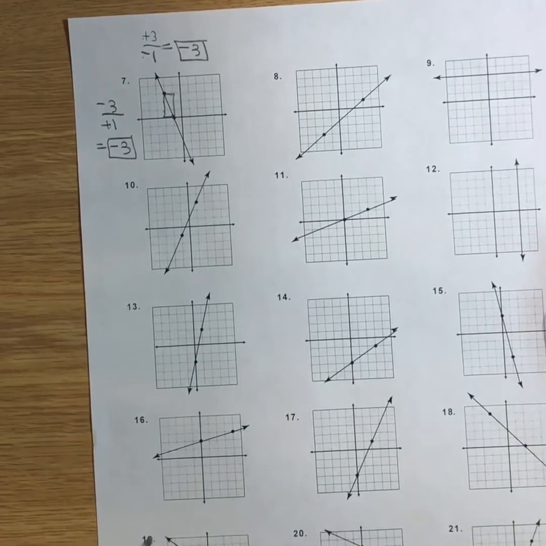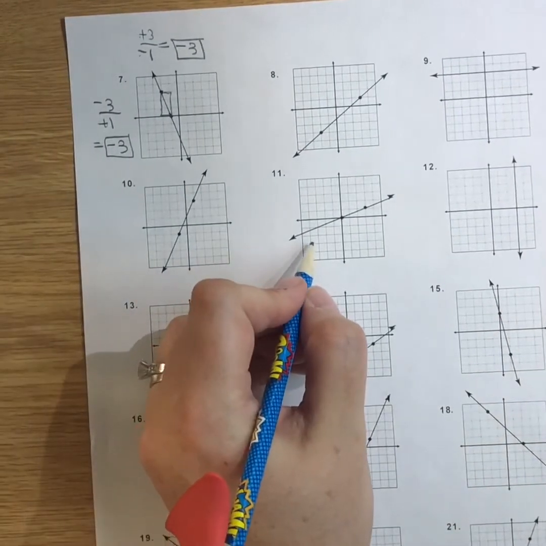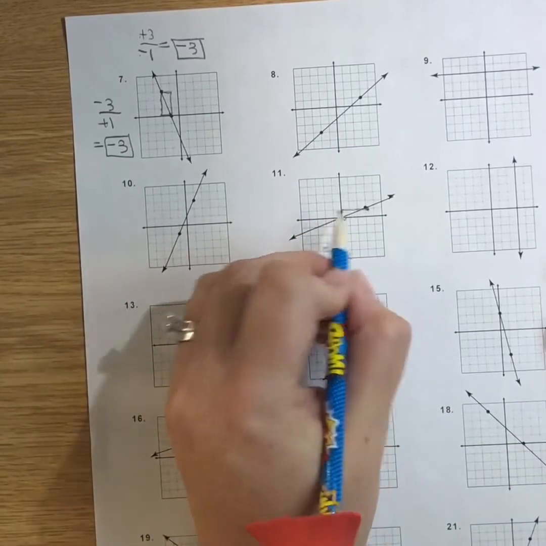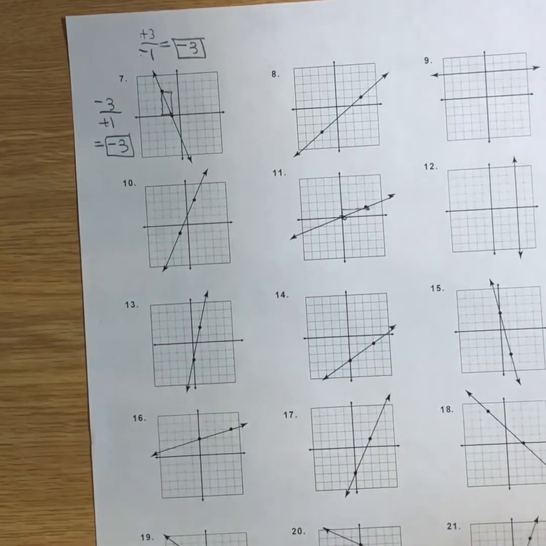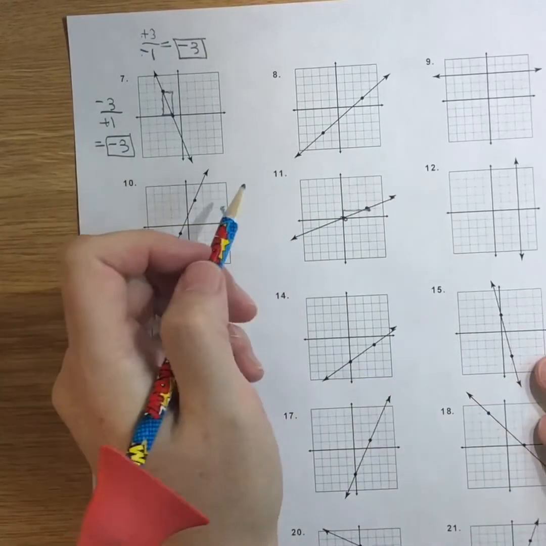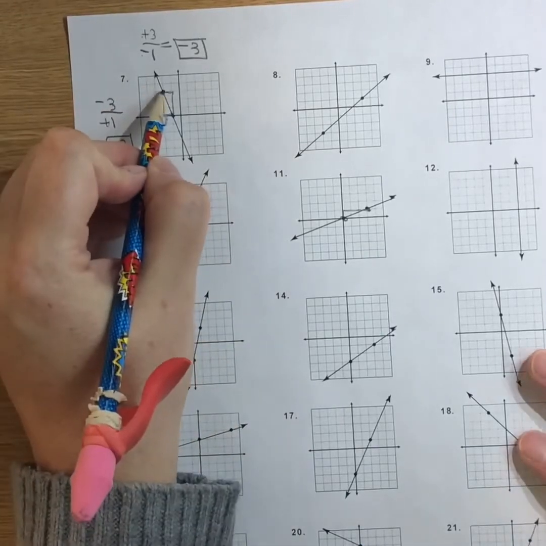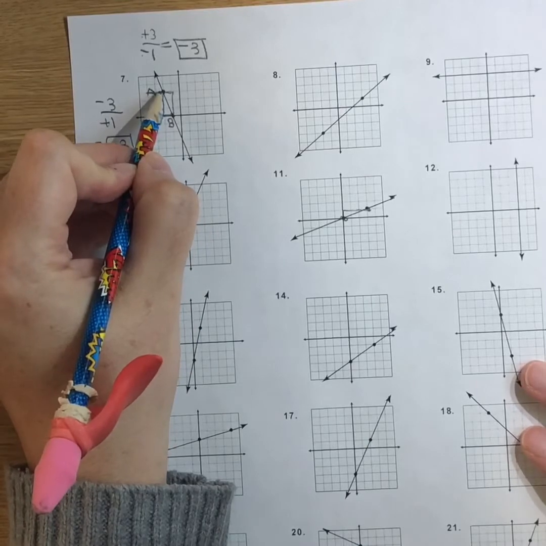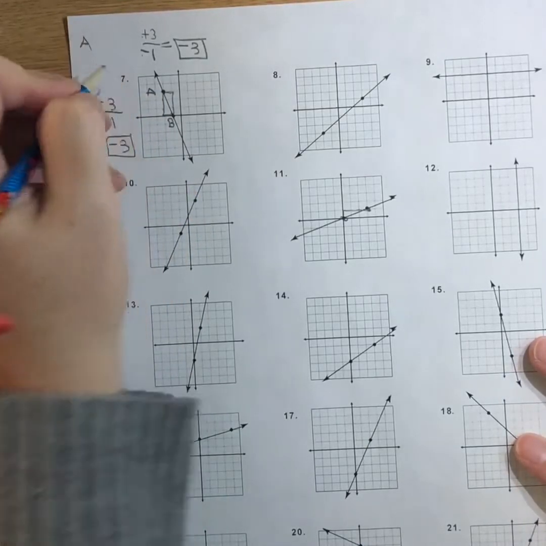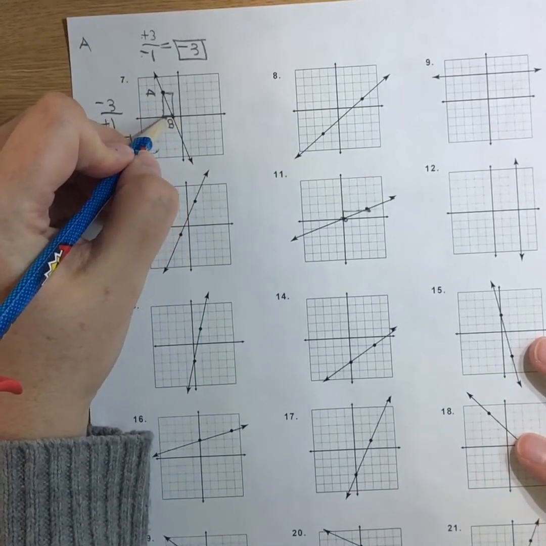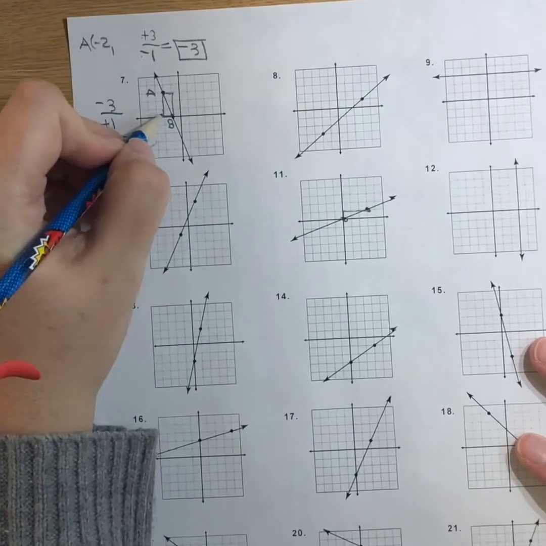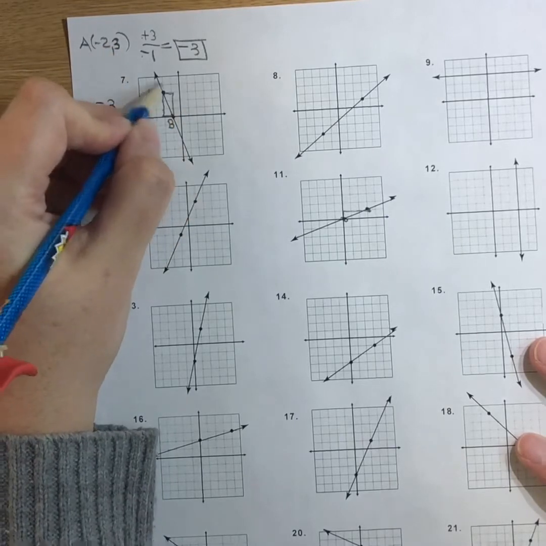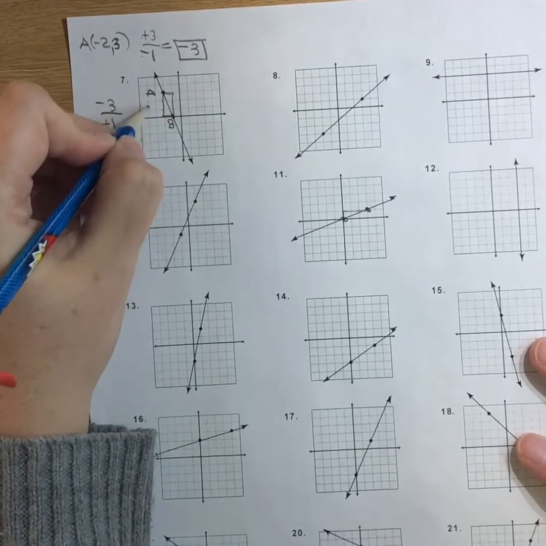Okay. Now let's try number 11. Between these 2 points, the other thing that might confuse people too, let me use this point. If I call this point A and this second point B, the coordinates for point A would have x as -2 and y as positive 3, because we know that in quadrant 2 the x's are negative and the y's are positive.